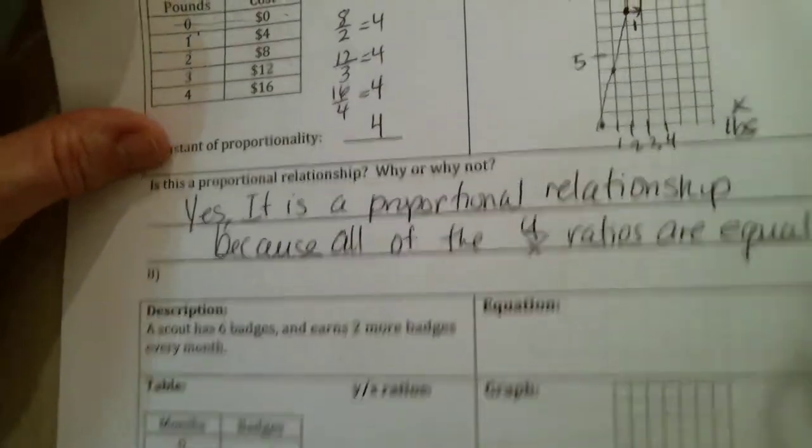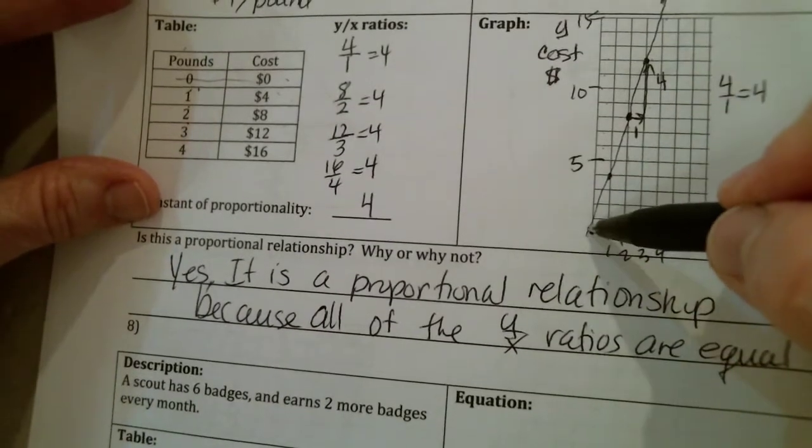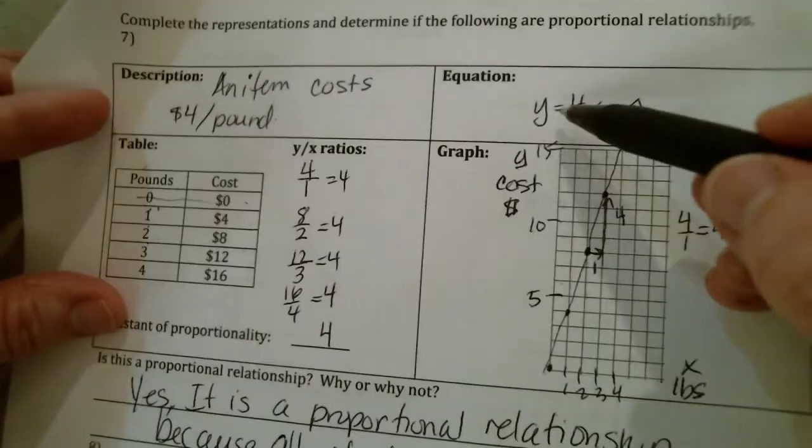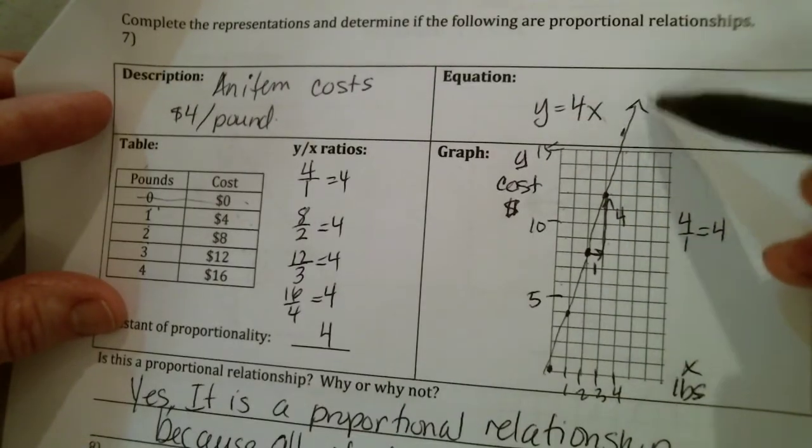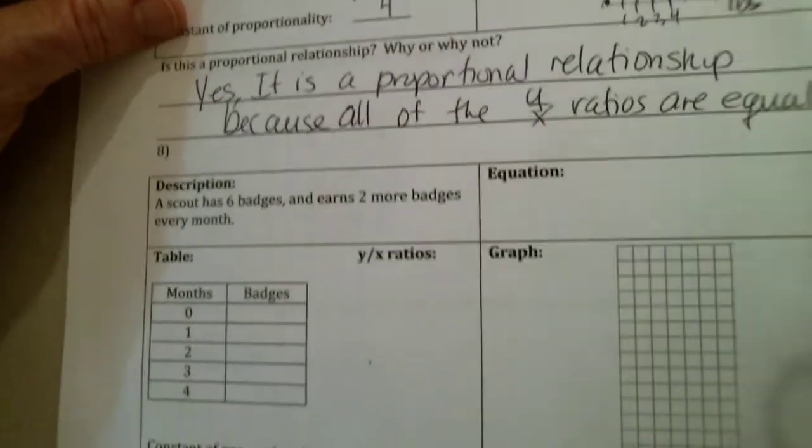Other ways to tell is that it's a straight line going through the origin, and it's an equation of the form y equals mx, and there's no b. There's no y-intercept. It's really 0.